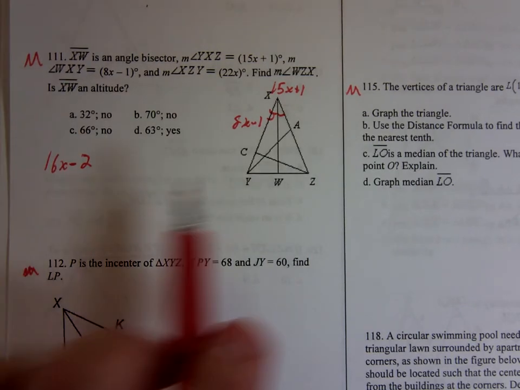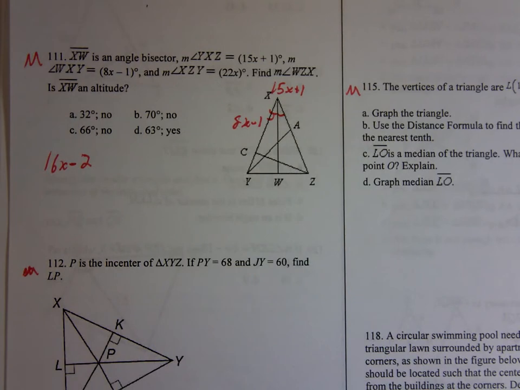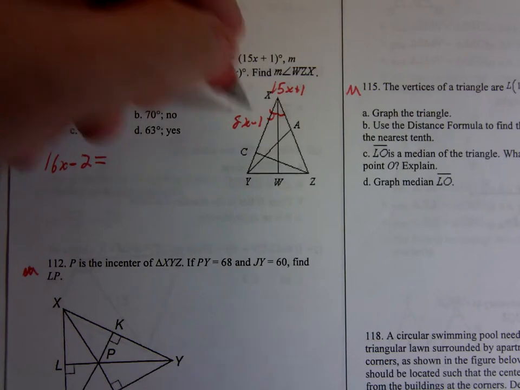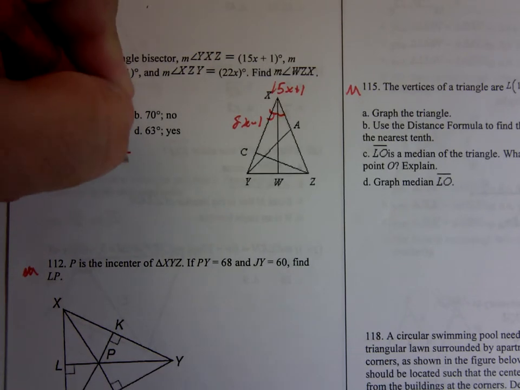That might be equal to 15x plus 1. Right? They don't have to look exactly the same. If they were, you could never solve for what x is. The fact that they don't look exactly the same on both sides means you can compare them, set them equal to each other, and then find out what x is equal to. So yes, when you double this angle on the left, it will equal 15x plus 1.